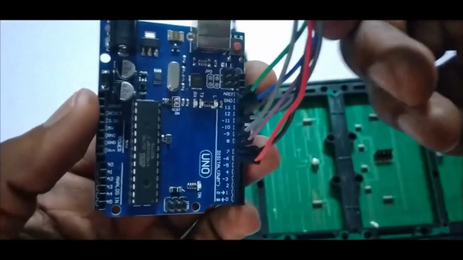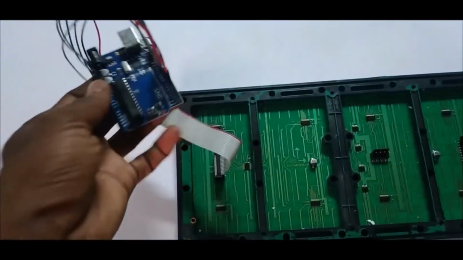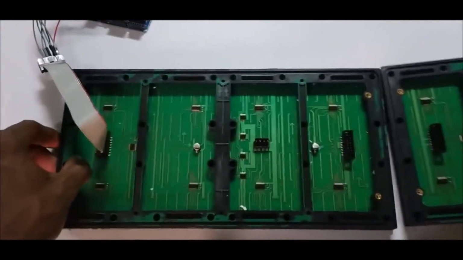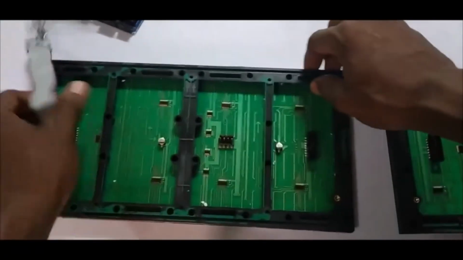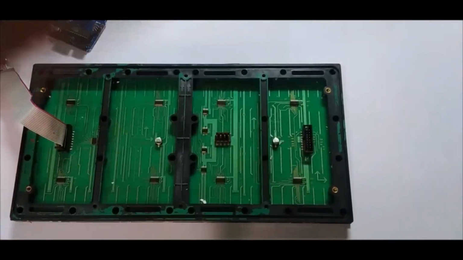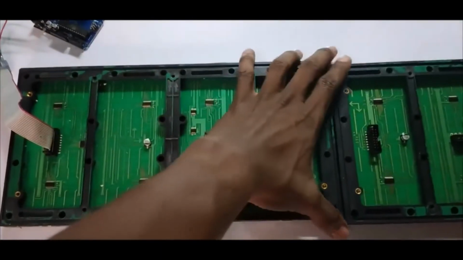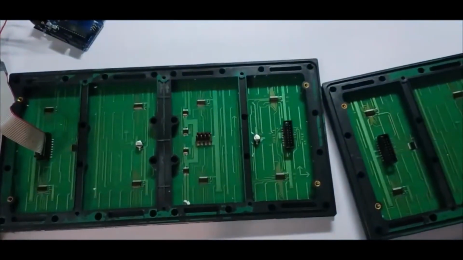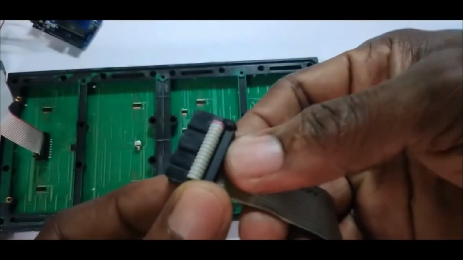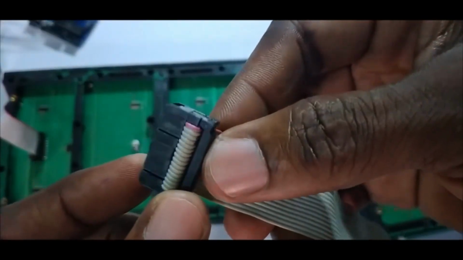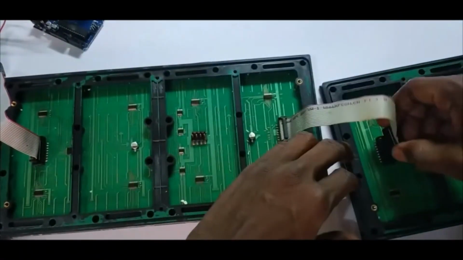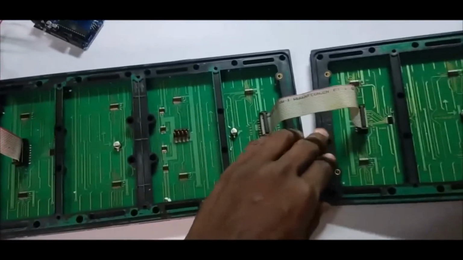So we're connected now. The next thing we have to do is to connect the other P10 modules to the parent module. So this is the parent module where we're connected to the Arduino board. Then we have to loop to this other module. So what we'll do is we use these ribbon cables. I'll connect this ribbon cable, making sure I connect it the way it should be. So this is the way I'll connect it. This one to this one. I see the connection.